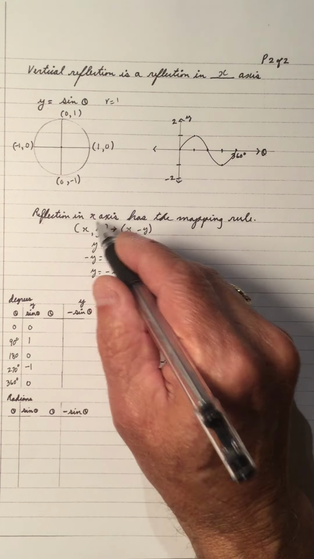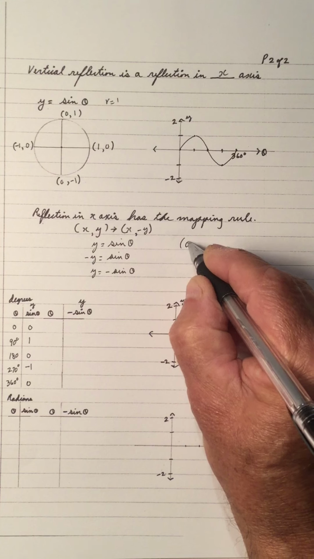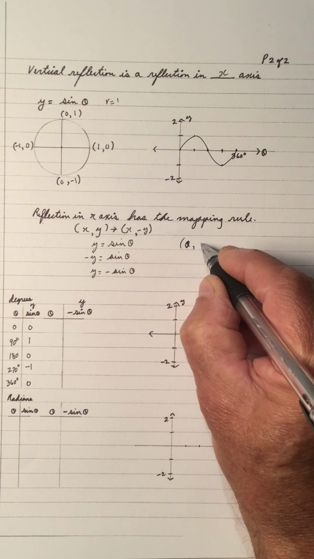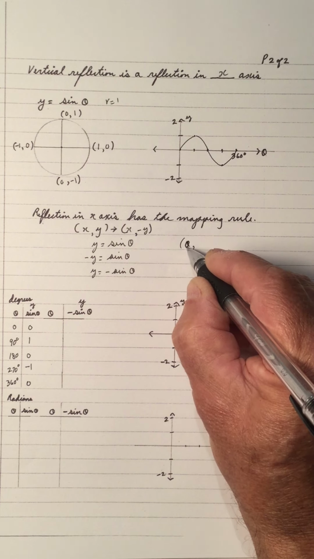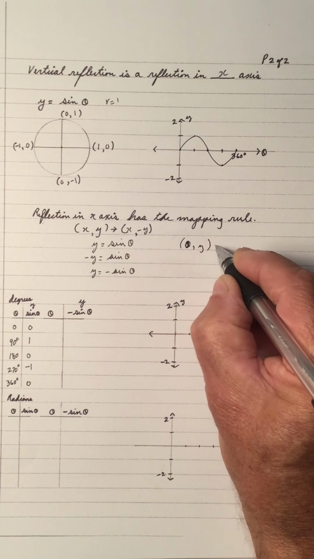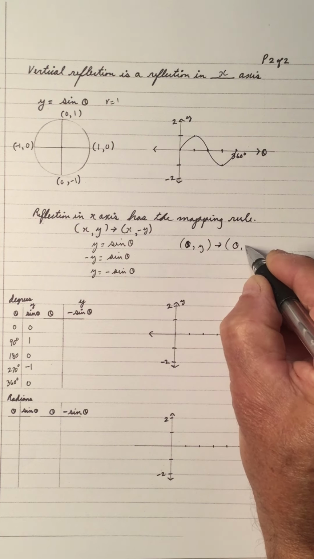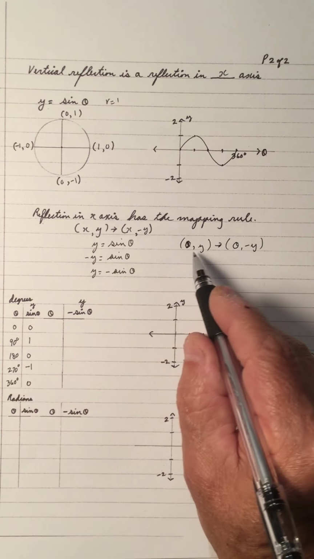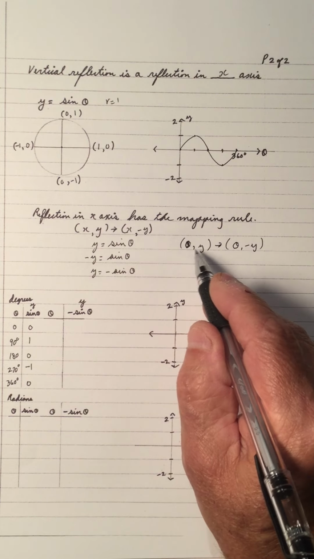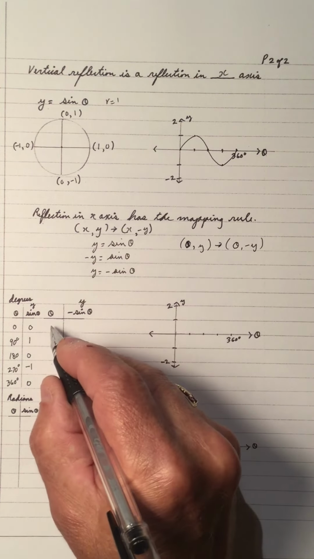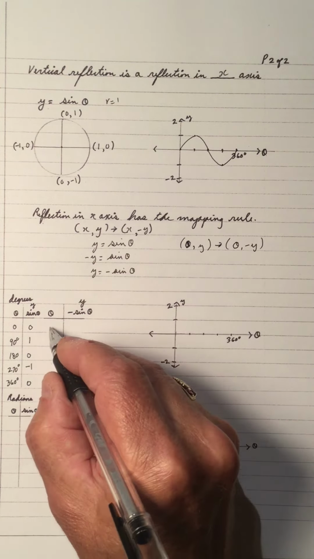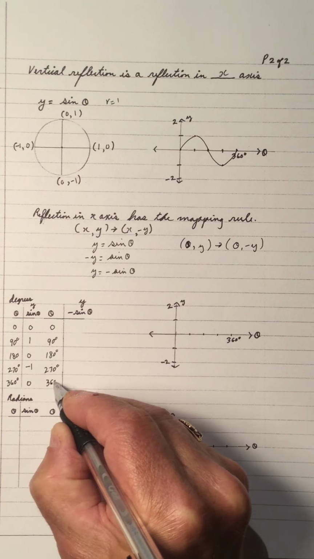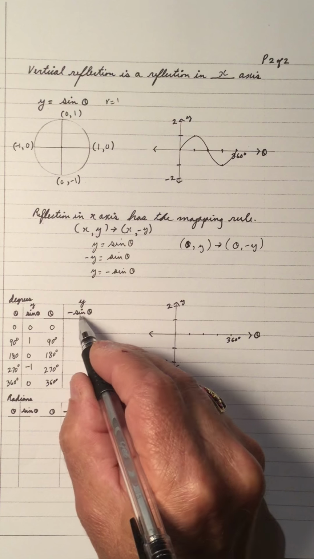So the mapping rule, instead of mapping x, we're going to map theta. I'm using theta as the angle instead of just x, y. So theta is 0, 90, 180, 270, 360 degrees. Now we're looking at the negative of sine theta.